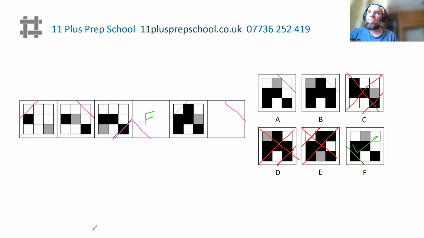At first, the gray and the black squares appear to be somewhat random, and that's not too far from the truth. There is an element of randomness to them, but there is also a logic, and we need to work out what that logic is.